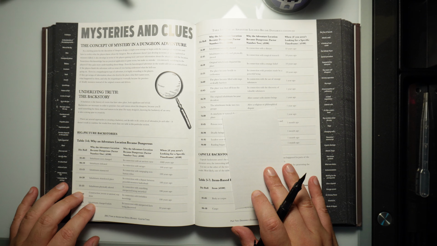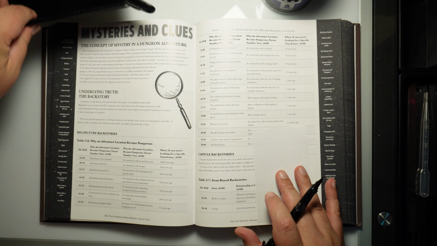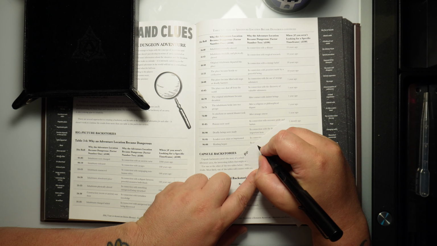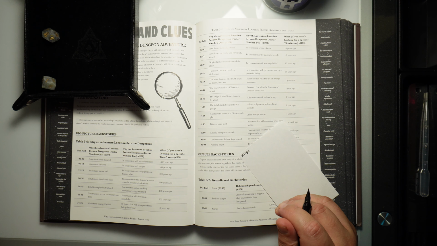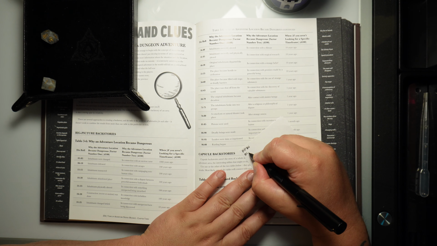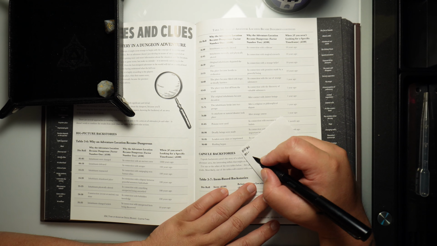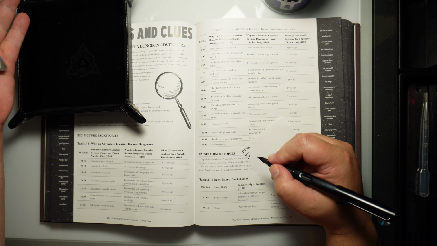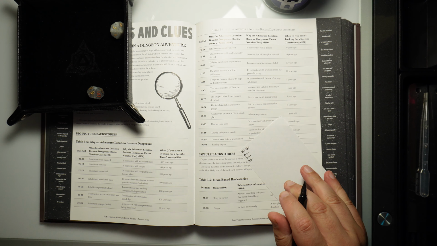Let's get into this tutorial. So we are going to roll 3 times. We're going to call this BP, BS. So, big picture backstory. We got 81 for our first roll, 74 for our second roll, and then 35 for our third and final roll.